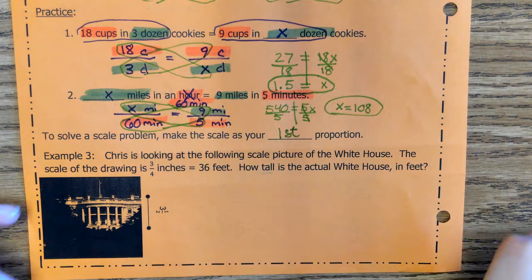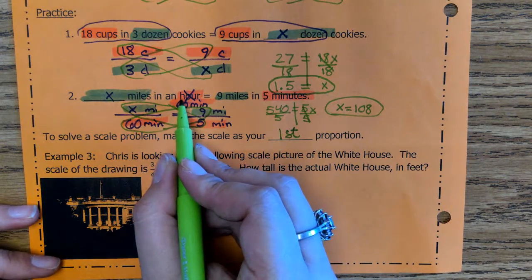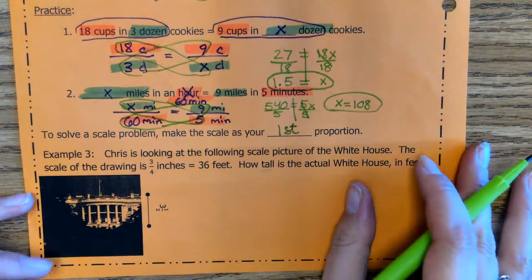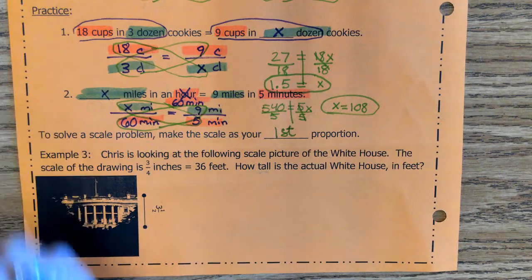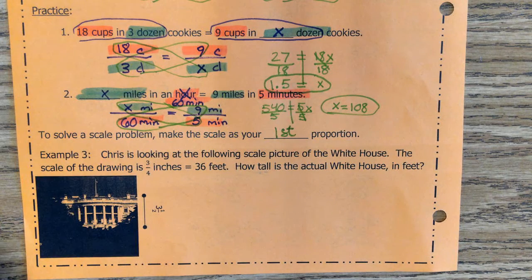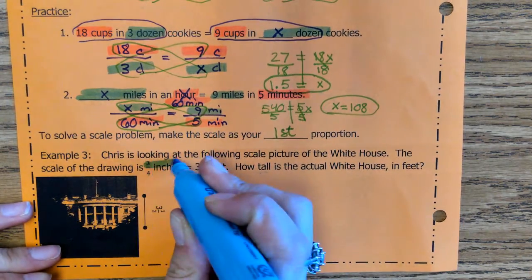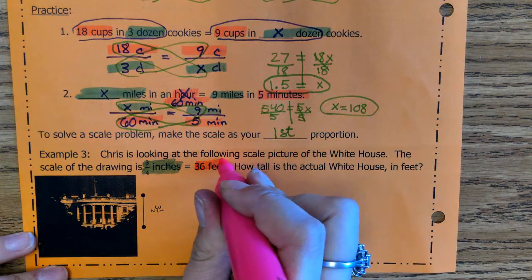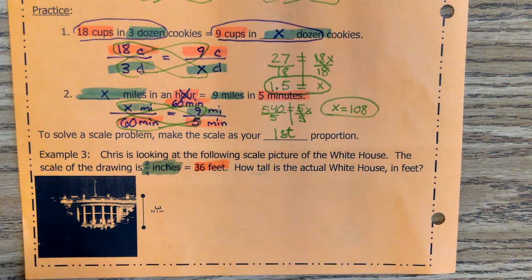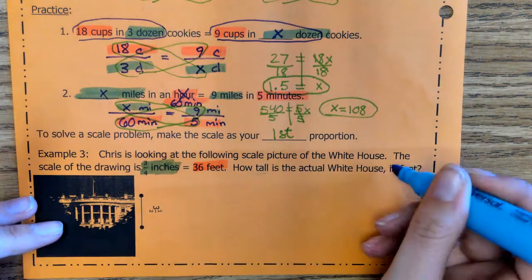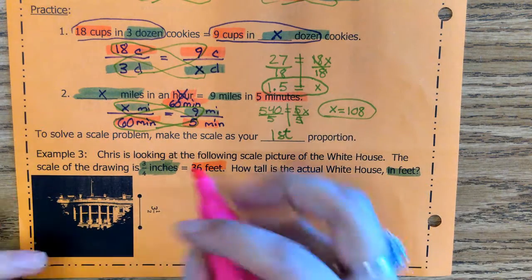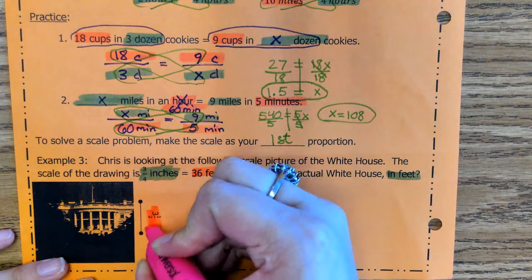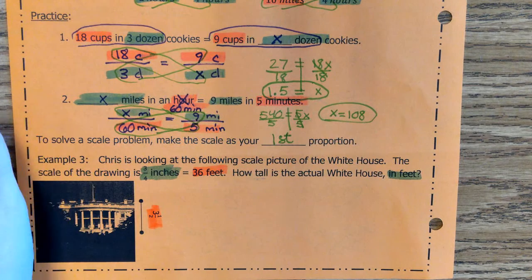To solve a scale problem, make the scale your first proportion. So what we mean there is this first thing they give you, that scale, is going to be that first ratio. So let's look at this one. Chris is looking at the following scale picture of the White House. The scale of the drawing is 3/4 inches equals 36 feet. How tall is the actual White House in feet? And here's my picture saying that it's 3.5 inches.